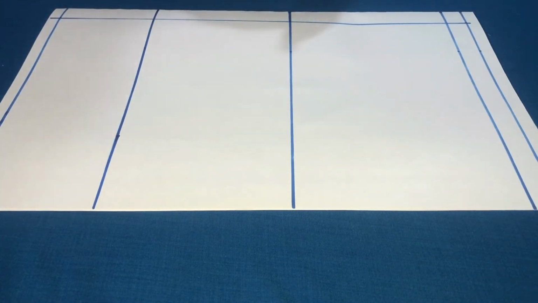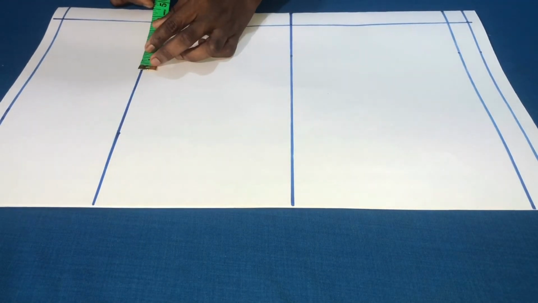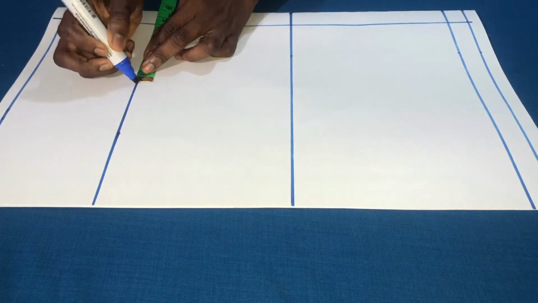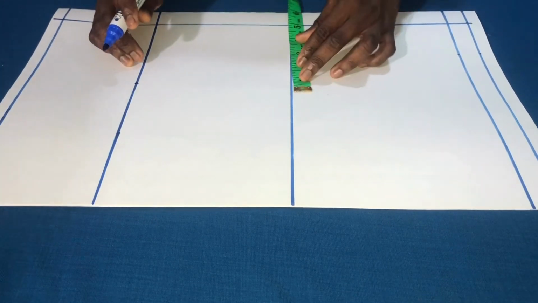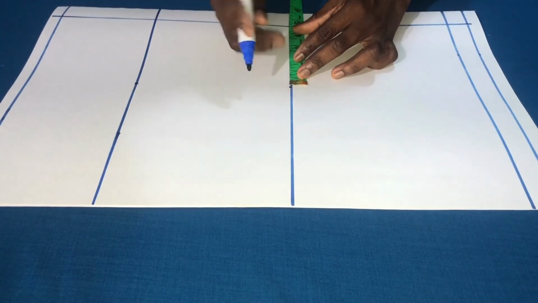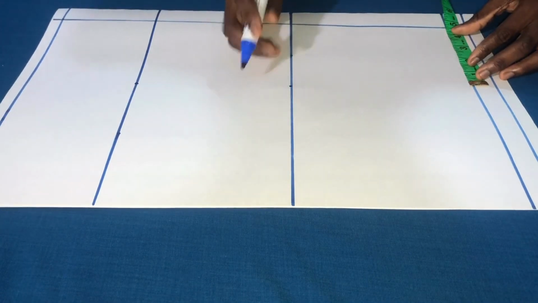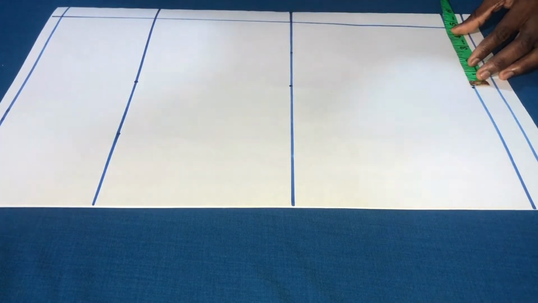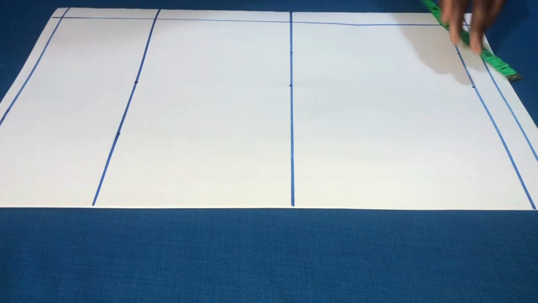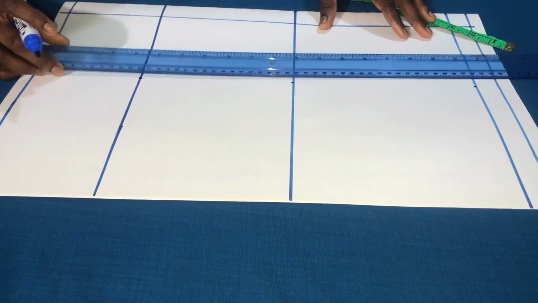The next thing to do is to get the dart. You divide the bust span by 2, that's 8 divided by 2, giving us 4 inches, and you add ½ inch seam allowance. So you start the markings from the chest line, that's 4.5, to the half length and down to the length of the blouse, that's 4.5. Then you join the lines together.